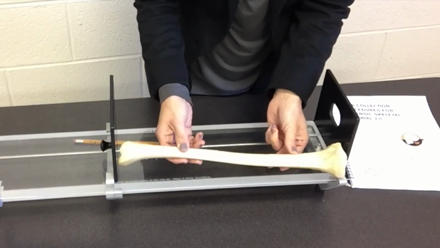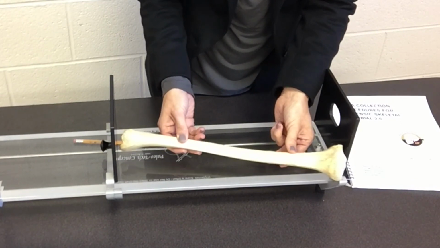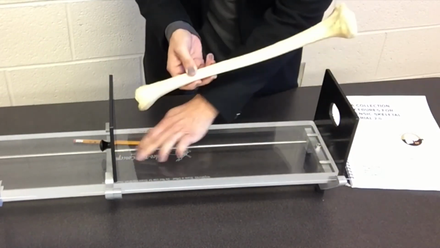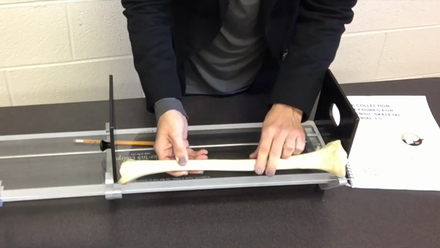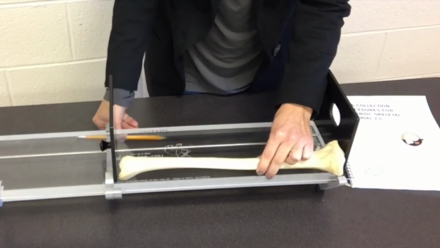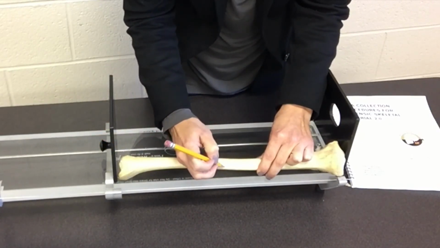Again, you just want to make sure that the bone is not oriented in too much of an angle, that it's as parallel to the long axis of the board as possible. Now, once you've obtained that measurement, you'll want to go ahead and just mark the midshaft because you'll be taking some midshaft measurements in just a minute.